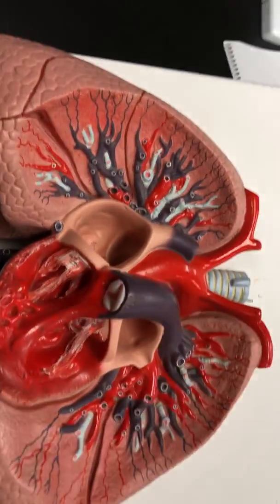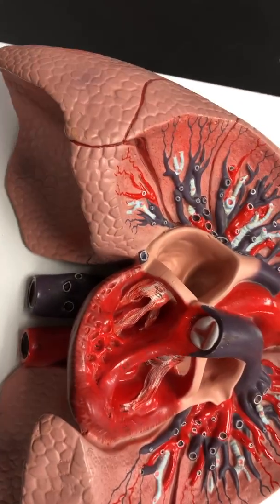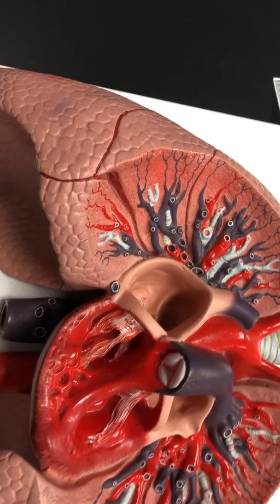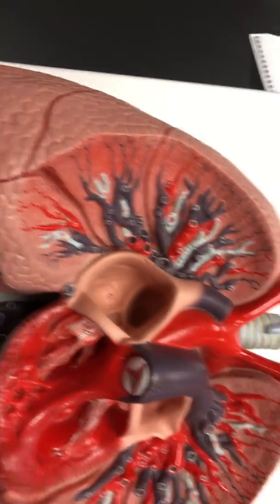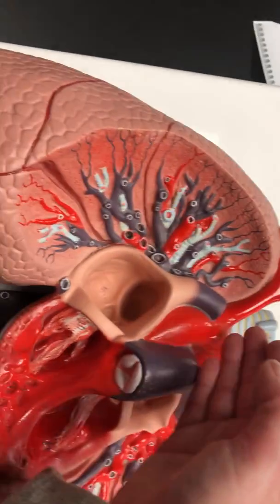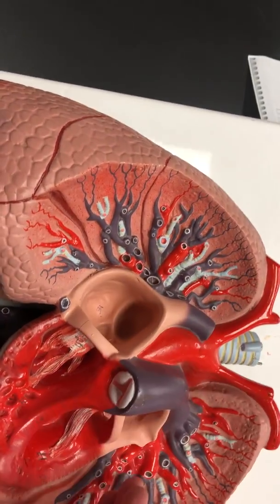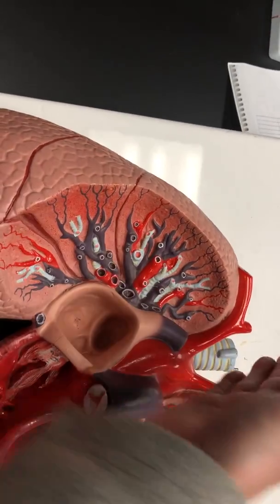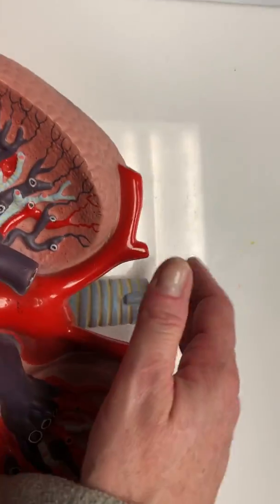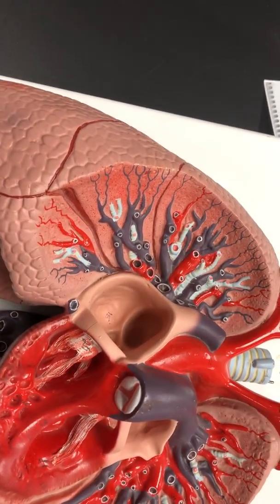Okay, so if we talk about that, we talk about the fact that there's bifurcation. What I mean is, as the trachea comes down, it splits into either lobe. That's going to be your primary bronchi. It's your first split. So here's your trachea coming down. It splits this way, and it splits this way.